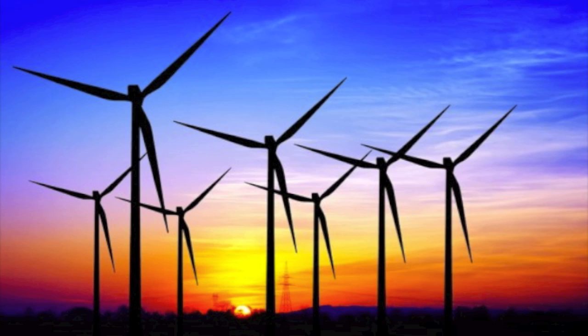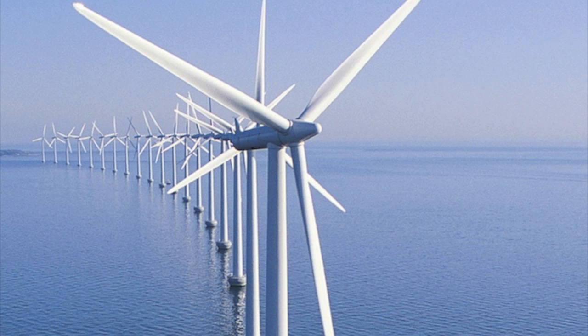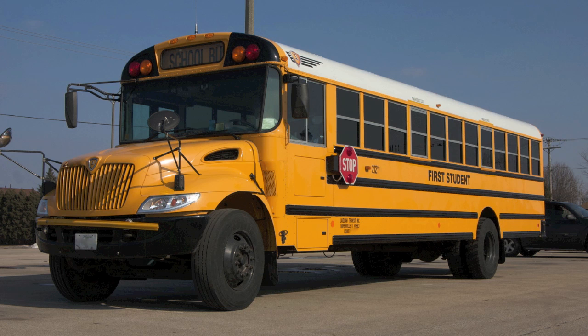Wind energy describes the process by which wind is used to generate mechanical power or electricity. Wind turbines convert the kinetic energy in the wind into mechanical power. Mechanical power can then be used for specific tasks such as grinding grain or pumping water, or a generator can convert this mechanical power into electricity to power homes, businesses, and schools.